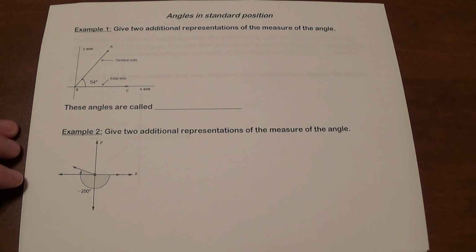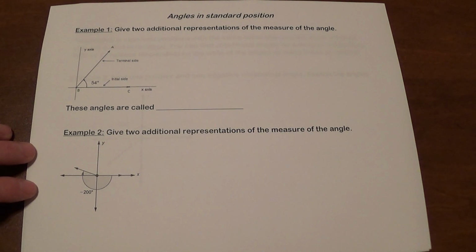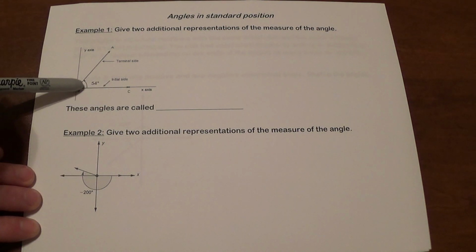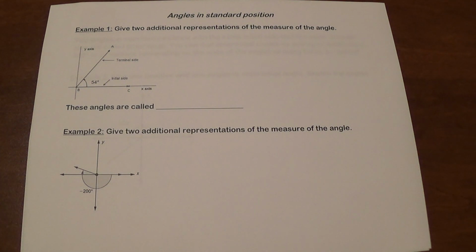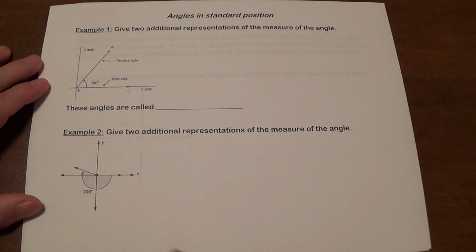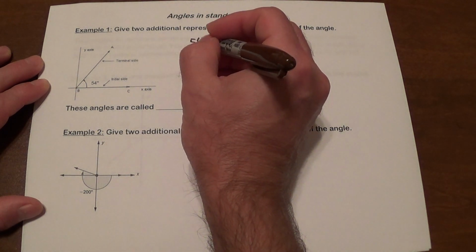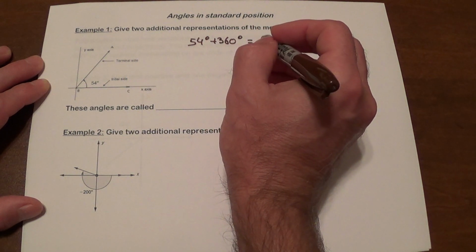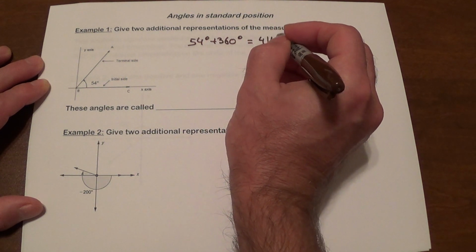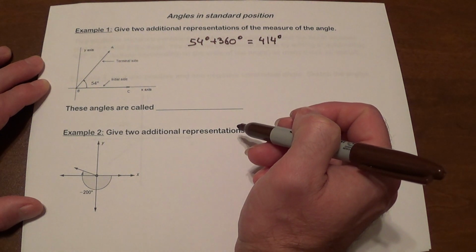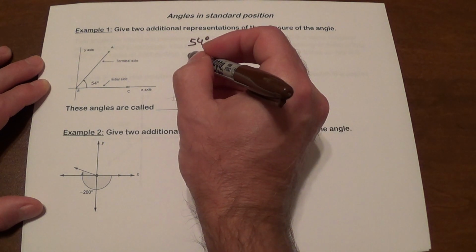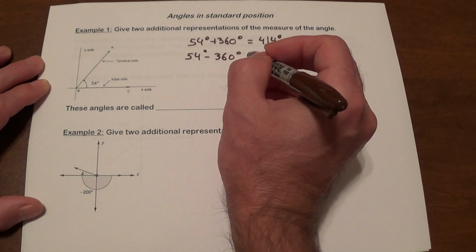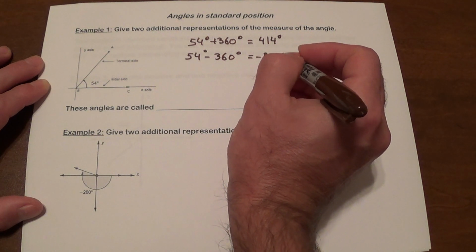So first question, give two additional representations of the measure of the angle. We have this angle here, the initial side is here, it's in standard position. The measure is 54. So what can you do here? You can take 54 degrees and add 360 degrees to it, and that's going to give you 414 degrees. What else can you do? You can take 54 and subtract 360, and that's going to give you negative 306 degrees.